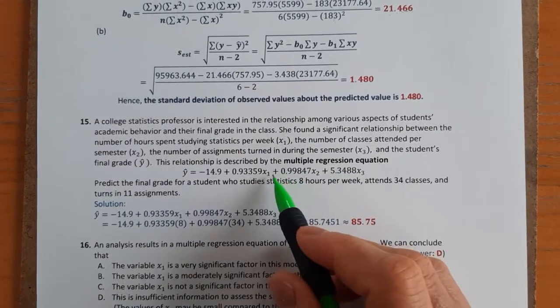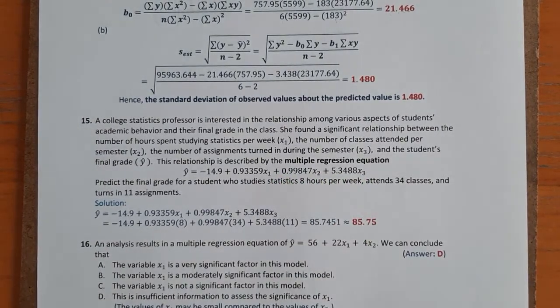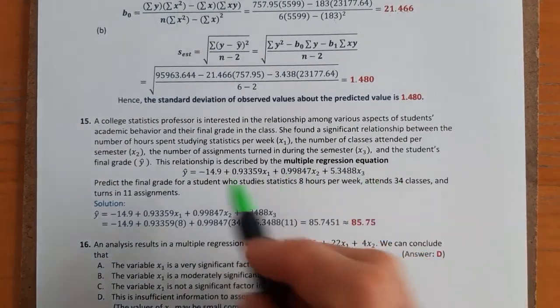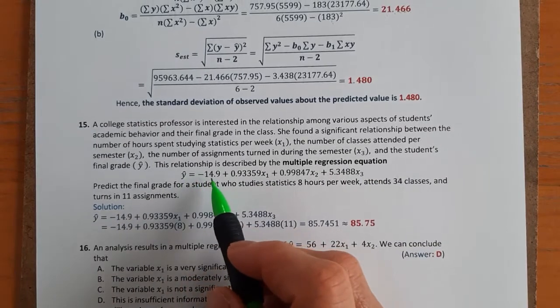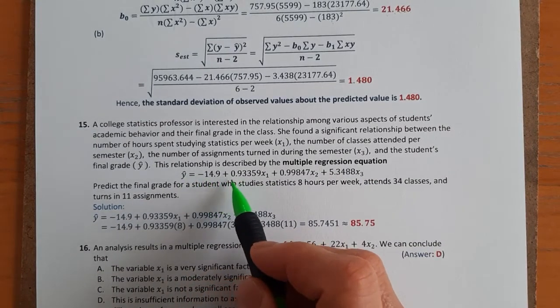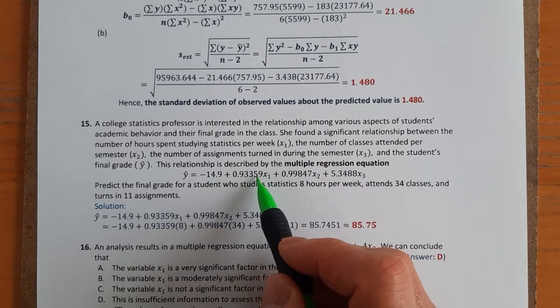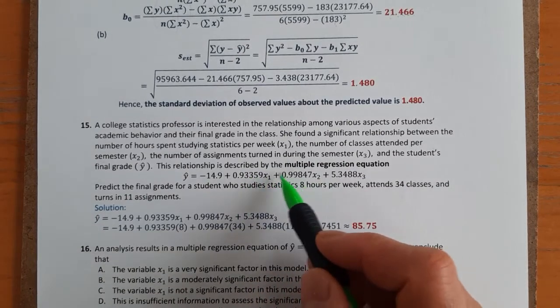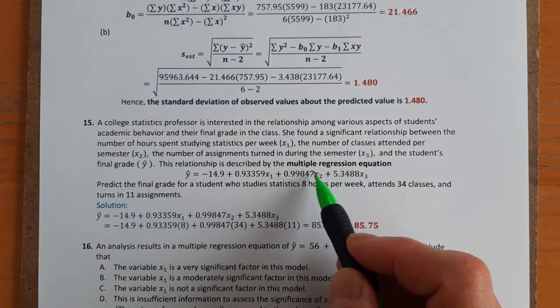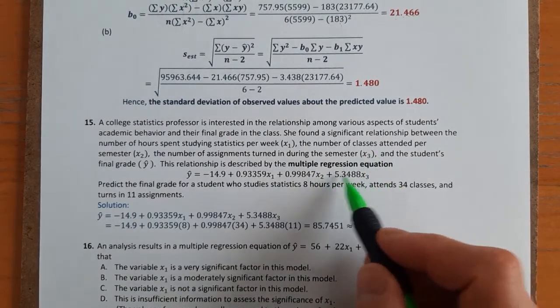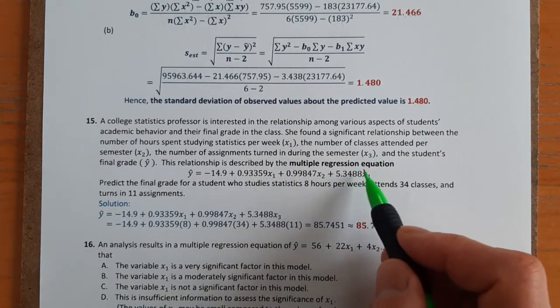And we get the linear equation y hat is equal to negative 14.9 plus 0.93359 x1 plus 0.99847 times x2 plus 5.3488 times x3.